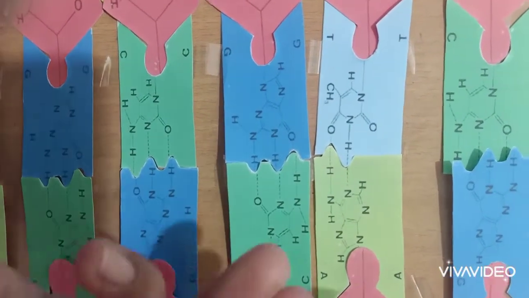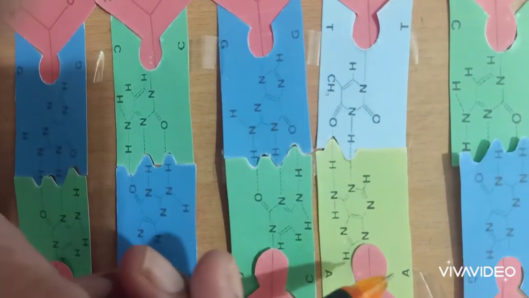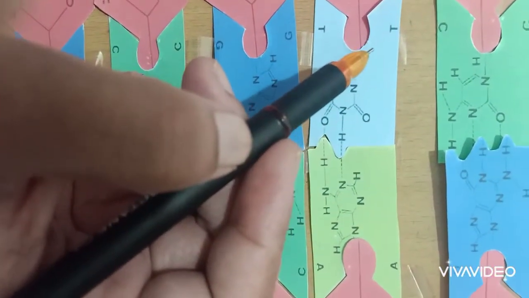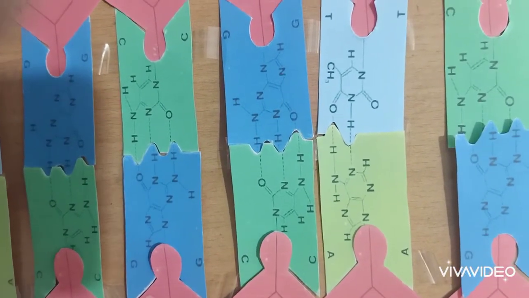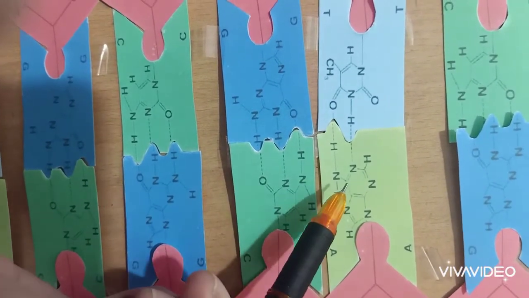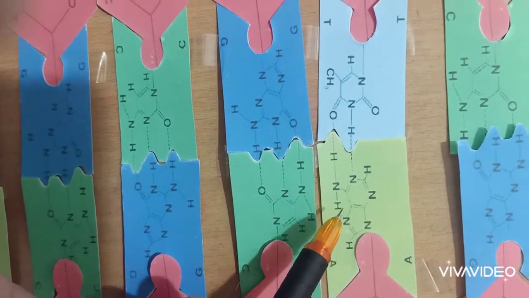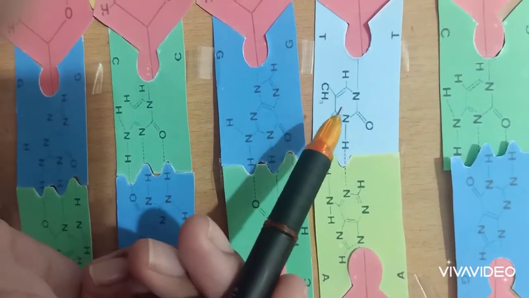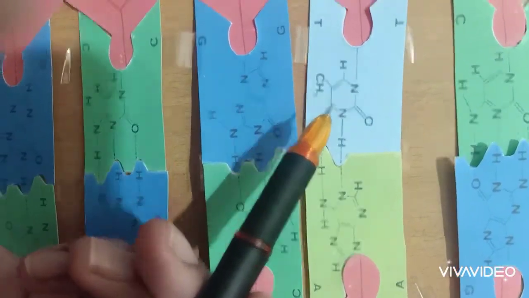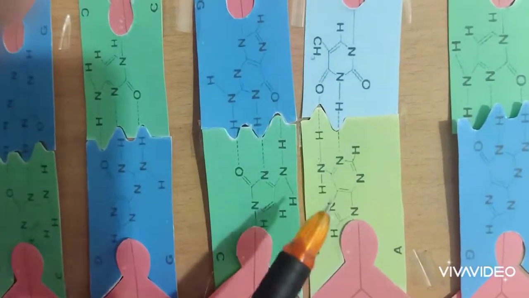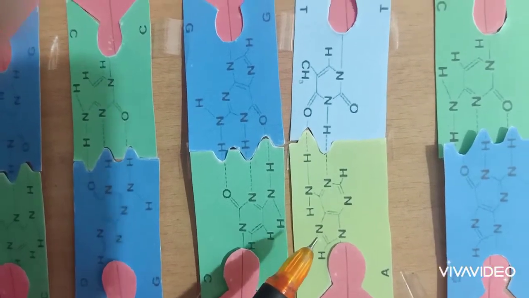Now if you see here, the nitrogen bases, this is adenine and this is thymine. Adenine and guanine belong to purines. Purines are having double ring, fused rings, while pyrimidines, thymine belongs to pyrimidines, they are having a single ring. As you can see here, this is a single ring and this one is a double ring.